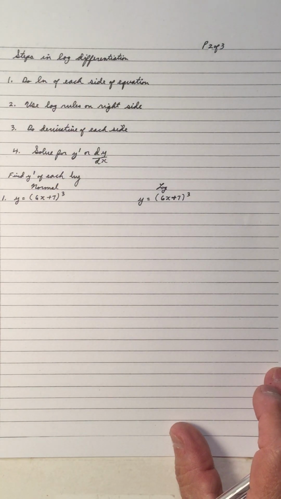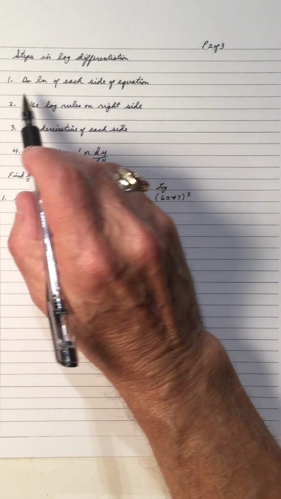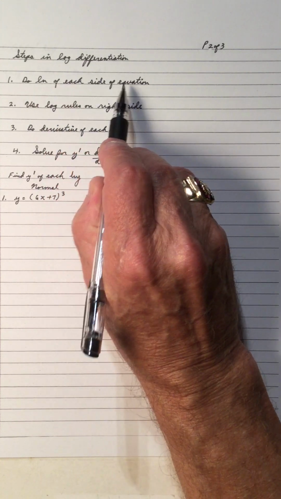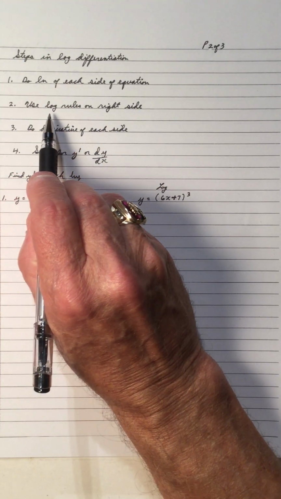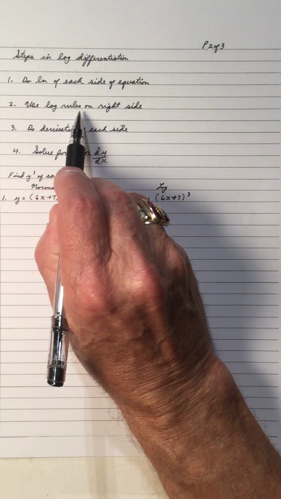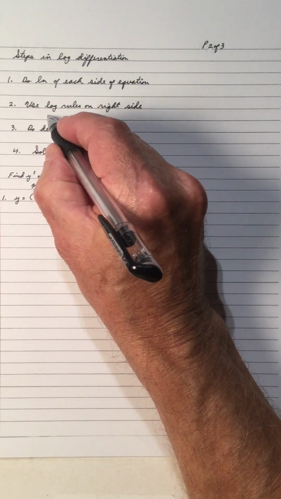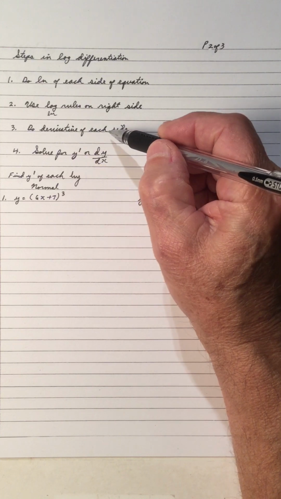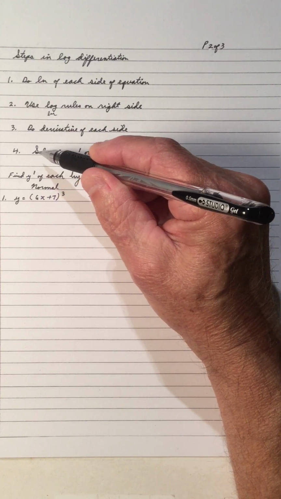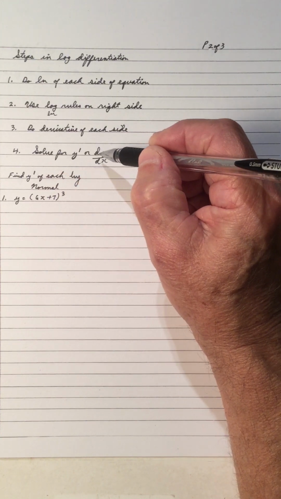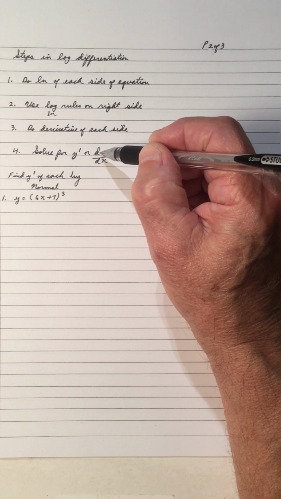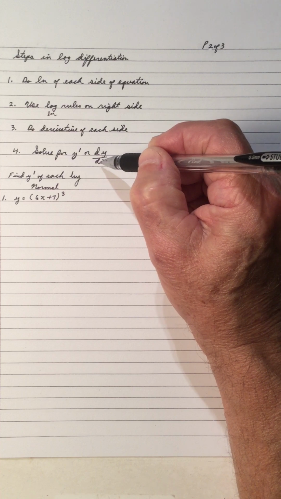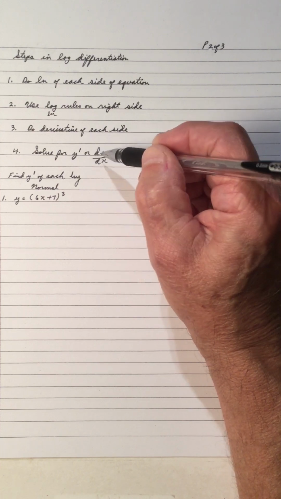The steps that I'm going to use in log differentiation are: number one, do the ln of each side of the equation. Number two, use the ln rules or log rules. I wrote log here, but you can also say ln on the right side. Number three, do the derivative of each side. And number four, solve for y prime or dy/dx. dy/dx is the derivative of y in terms of x, but it's called y prime.